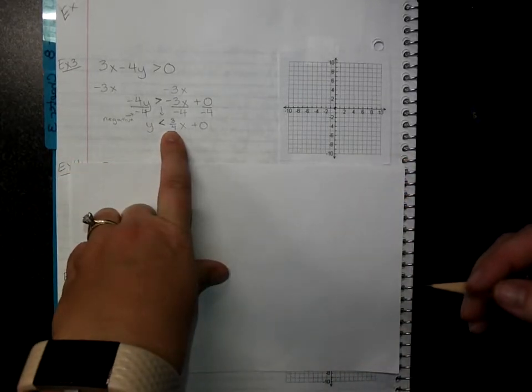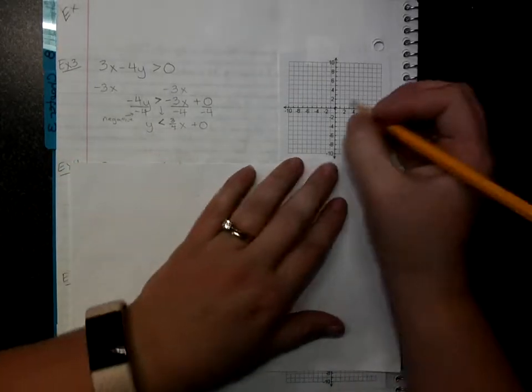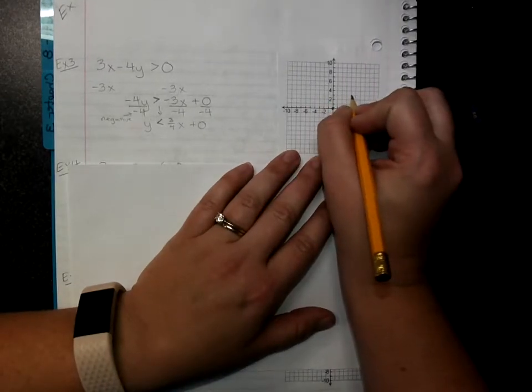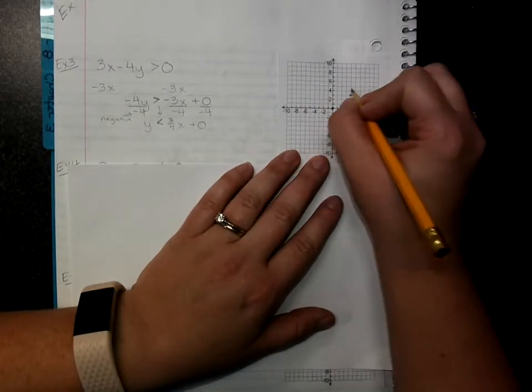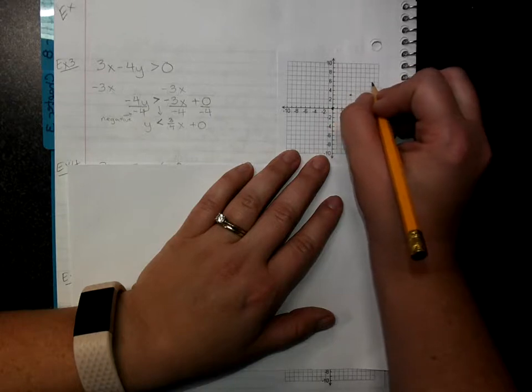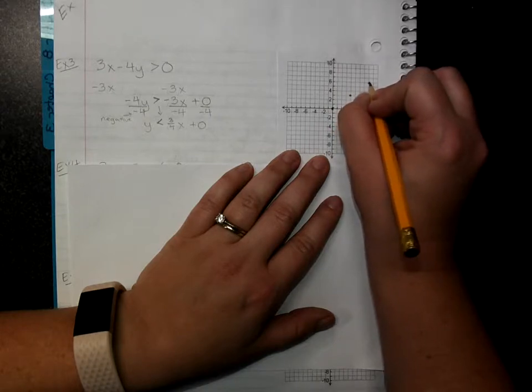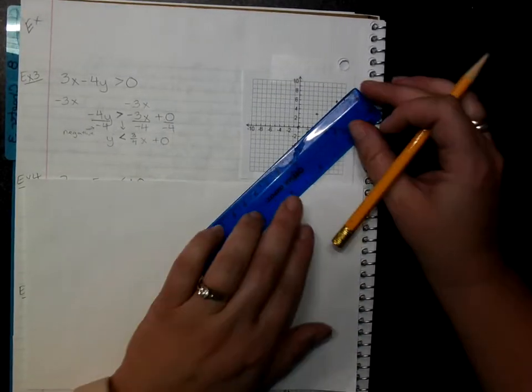From there, I'm going to follow my slope of 3 over 4. They're all positive, so I'm going to go up 3, to the right 4. Up 3, to the right 4. And I can only do that a couple times, but I just need a few good points to see the pattern of my line. So I'll line up my ruler.